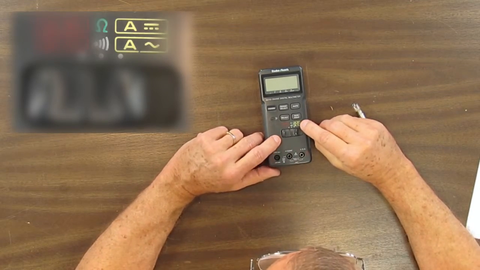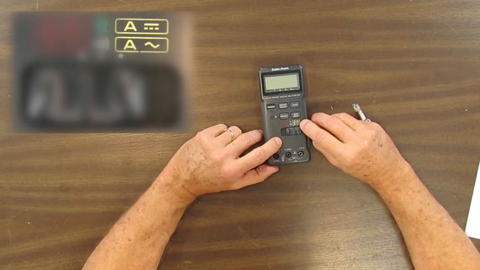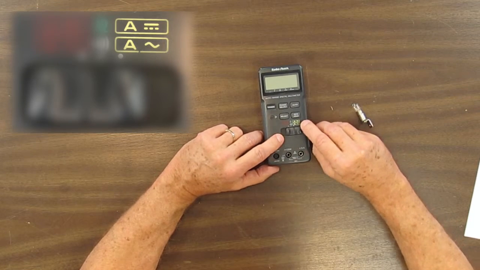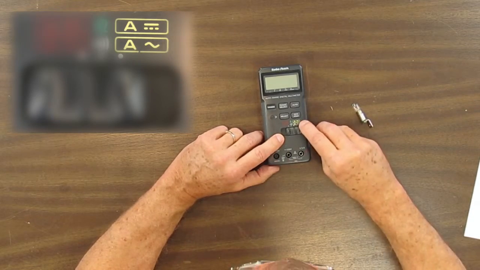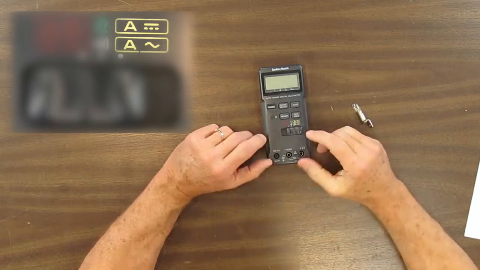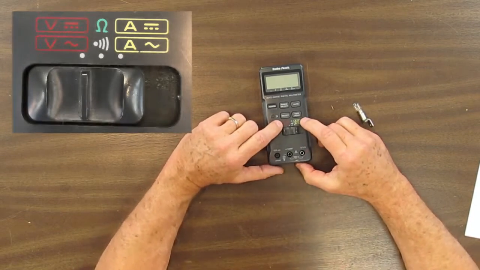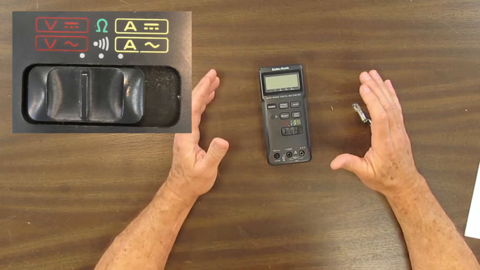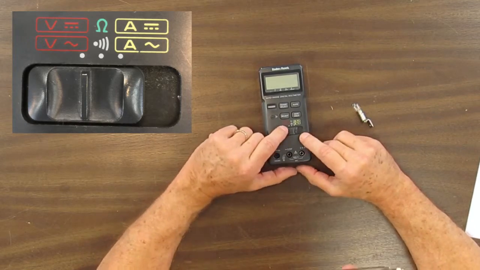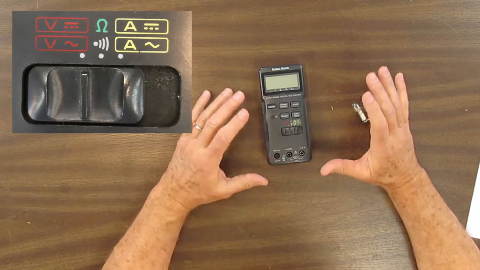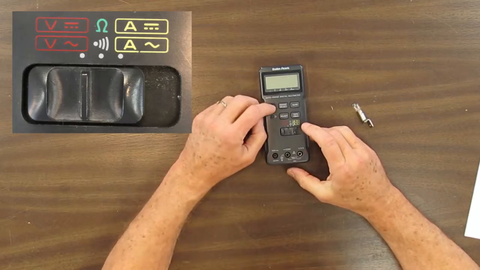And same thing over here, if we were going to be measuring the amps or milliamps of current, there's an A that has straight lines and an A that has a wavy line. And the reason for that is the straight lines mean the meter is looking for DC, direct current, like batteries. And the wavy line means the meter is looking for alternating current, or AC.